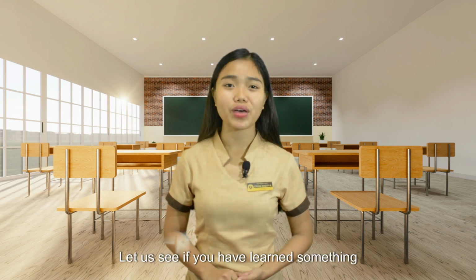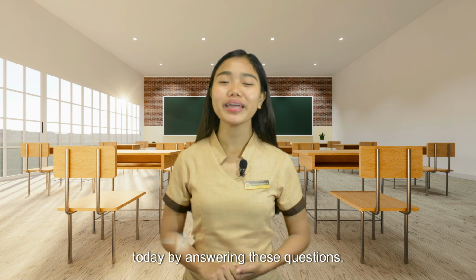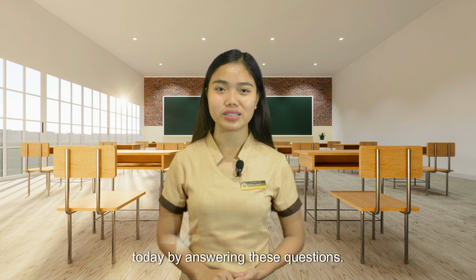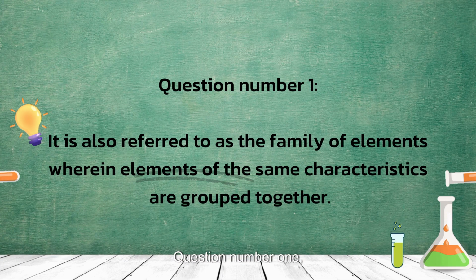Let us see if you have learned something today by answering these questions. Question number 1. It is also referred to as the family of elements, wherein elements of the same characteristics are grouped together.